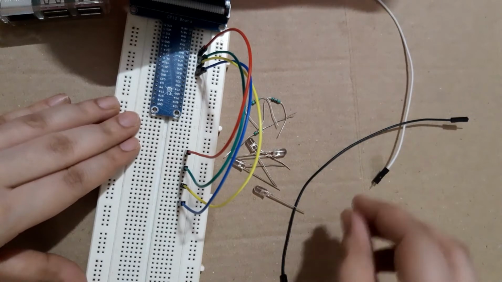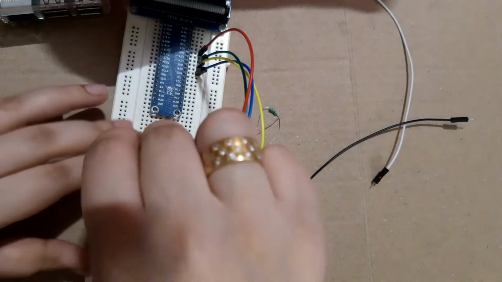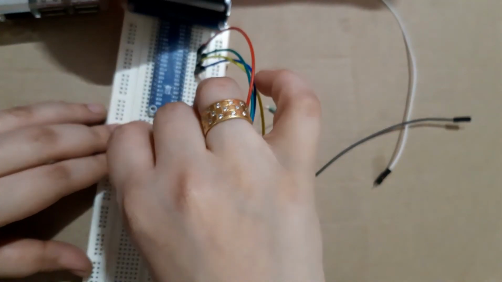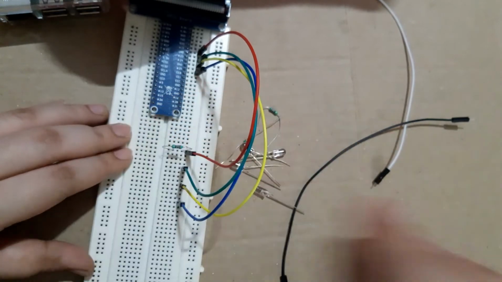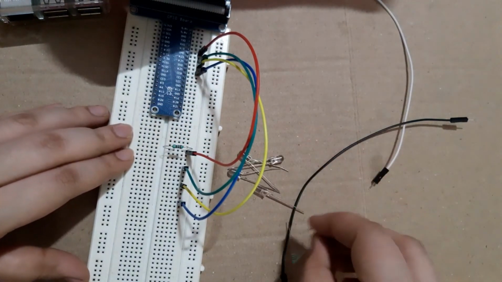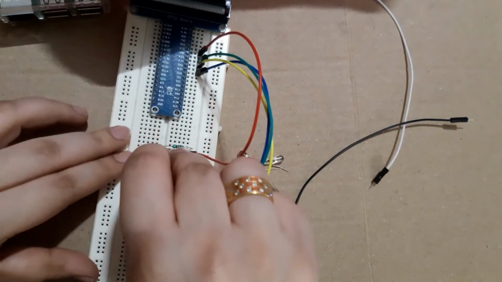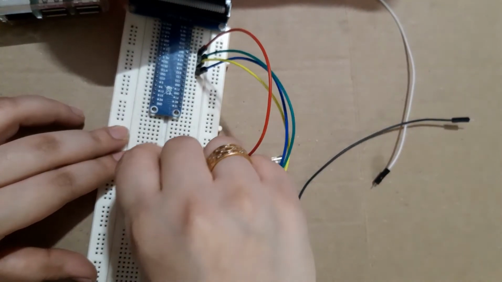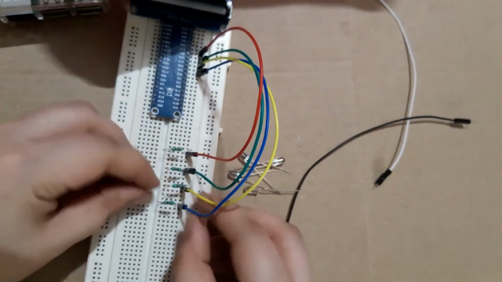Then next to this, you can use a resistor. So you can place the resistor, because next to these resistors I'm going to place the LEDs. If you are not going to use the resistors, that is still okay. So this way I have placed all the resistors.